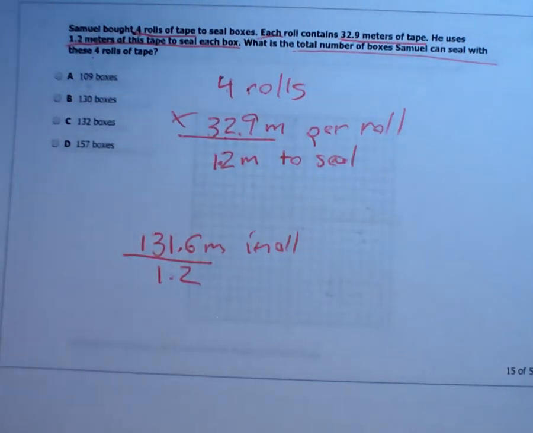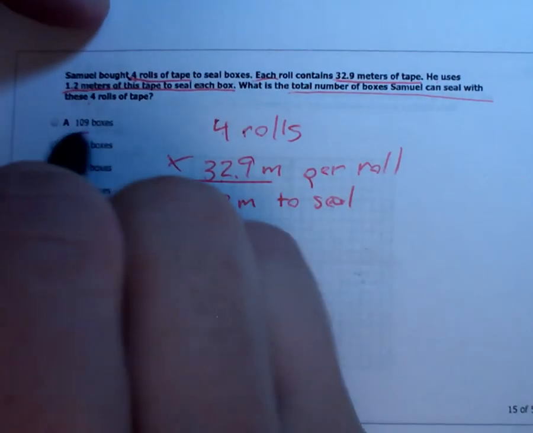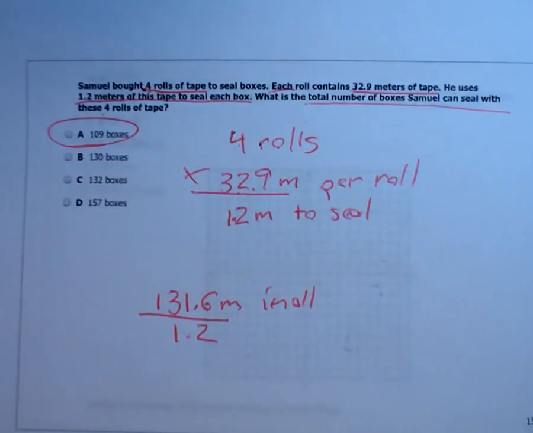So you could always type in A and S to get your last answer, or you can retype it in there. Divided by 1.2. All right, so 109.6666666. So he can do 109 boxes. He can't do 110 because it didn't say 110 point something. It said 109 point something. So he can do 109. Just to let you know, sometimes they do put 110 as an option on here. They didn't on this one, but I have seen it before. Just be careful. And I'll leave that for a second just to make sure everybody's got it.